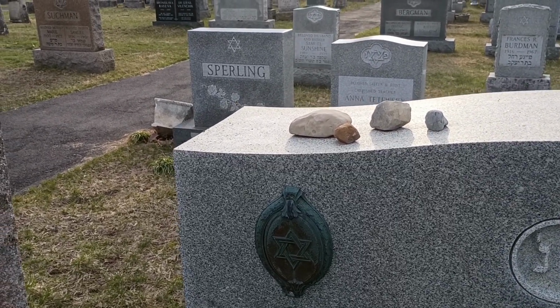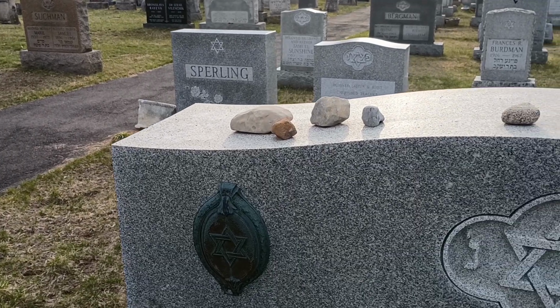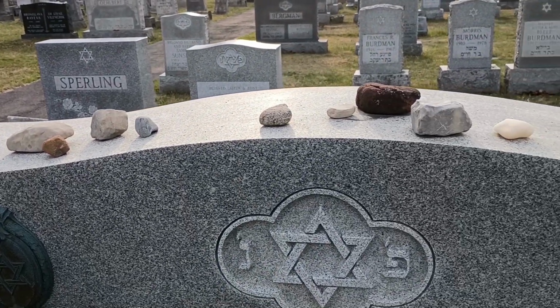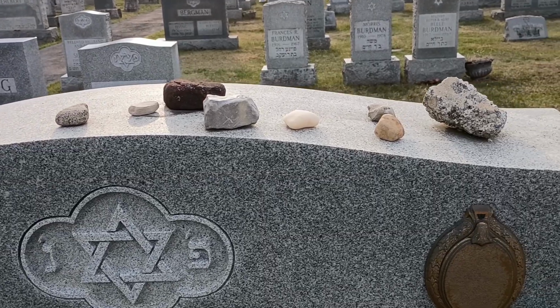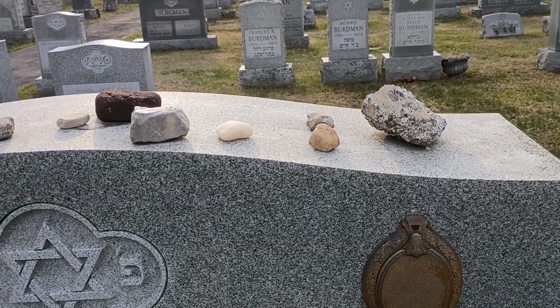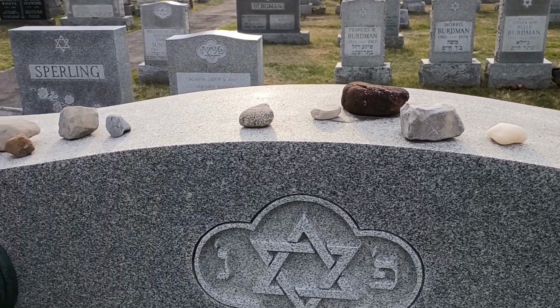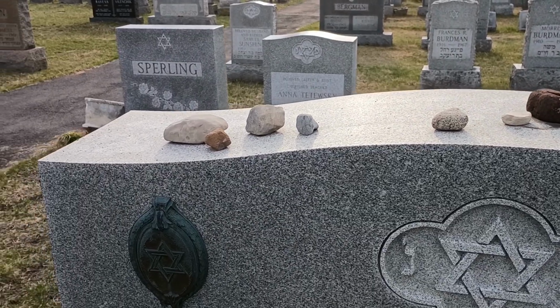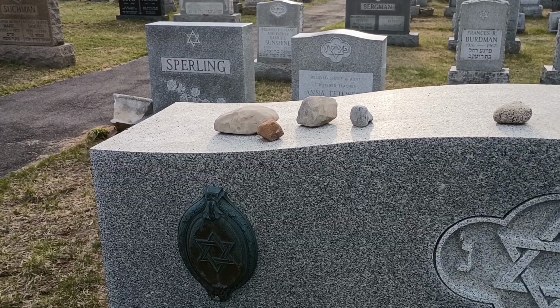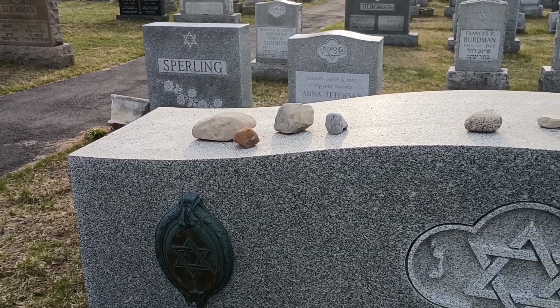So, if you've ever wondered what the meaning of stones on top of headstones represents, it represents respect, remembrance, and lasting memory. So when you see these headstones with little rocks on top, that's exactly what that means. Someone's coming in here and they're honoring their memory by doing so.